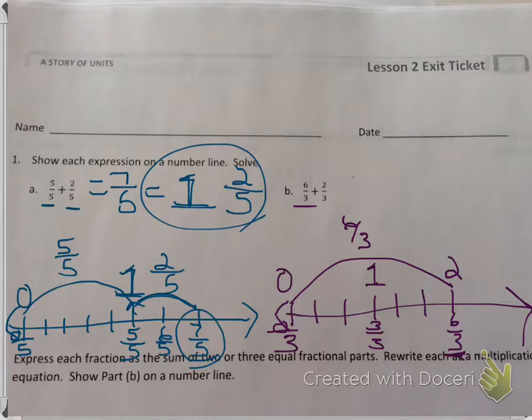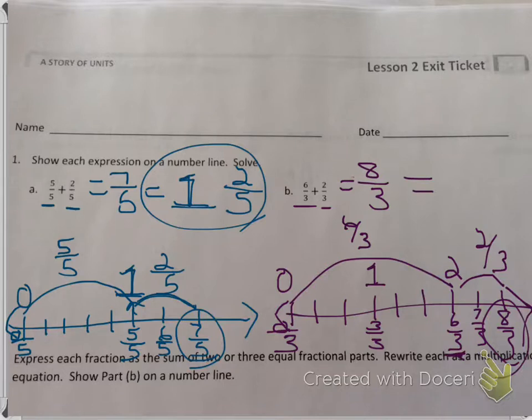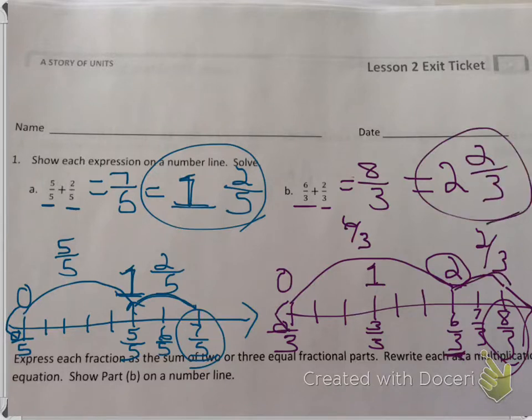Now I need to add 2/3. So I add 1/3 here to make 7/3, and then I add another third to make 8/3. So 6/3 plus 2/3 is equal to 8/3. Again, I can represent that as a mixed number by pulling out my whole number of 2 and then seeing what I have left. I have 2/3 left, so 8/3 is equal to 2 and 2/3.